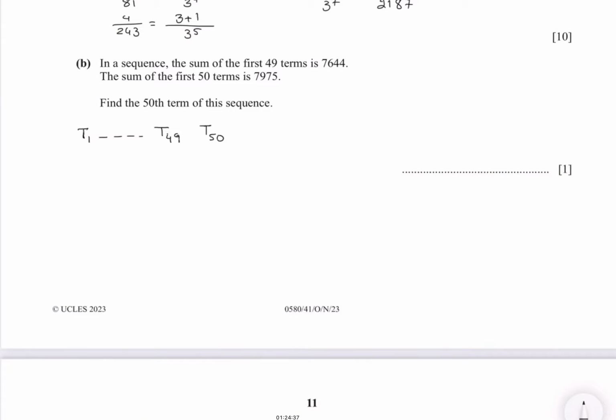So the sum of the first 49 terms he has given us is 7644, and the sum of the first 50 terms is 7975. So 7975 minus 7644 will give you the 50th term. That's how we find this.